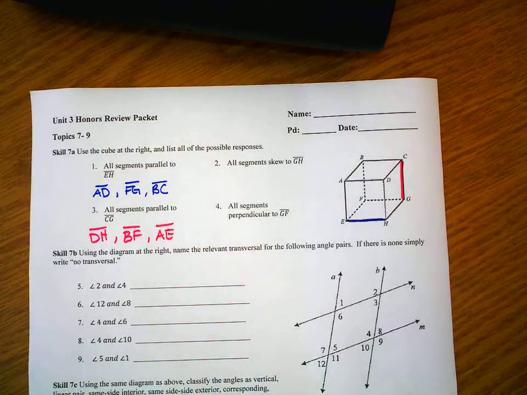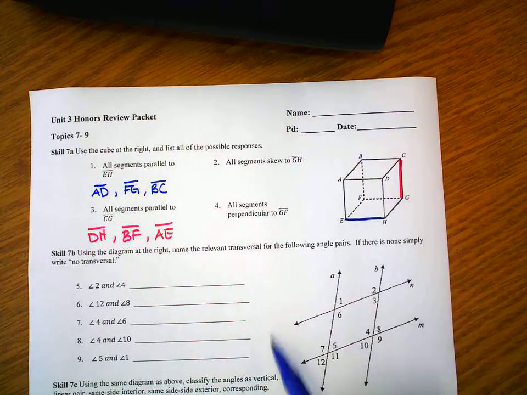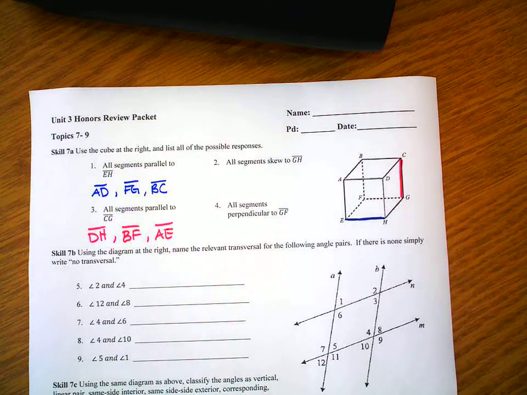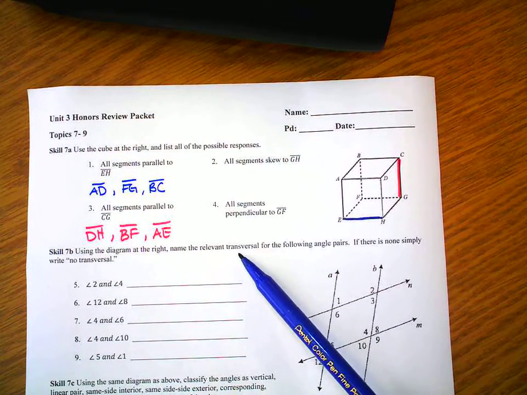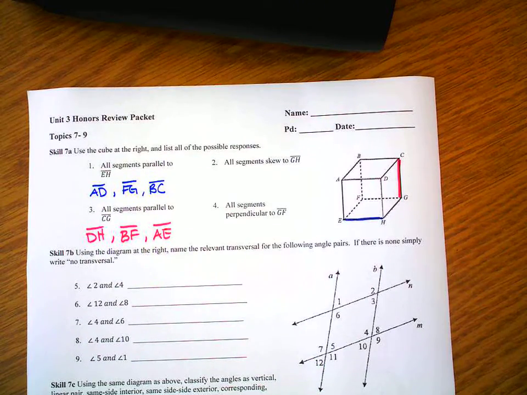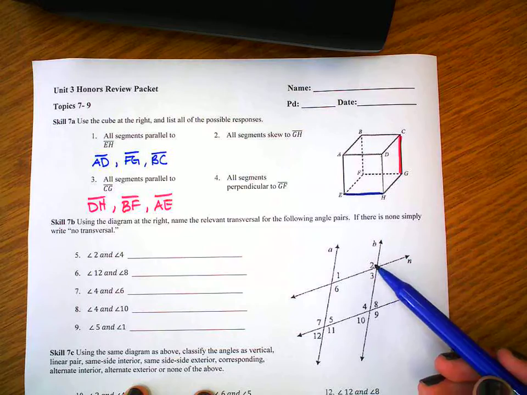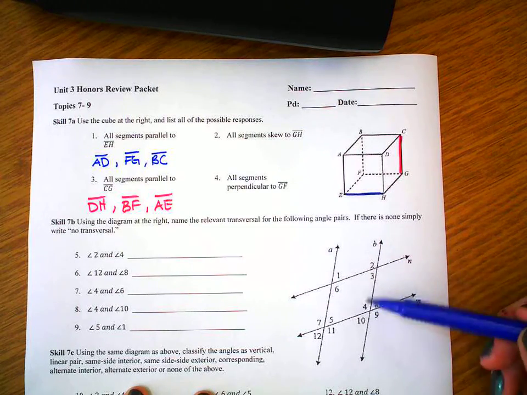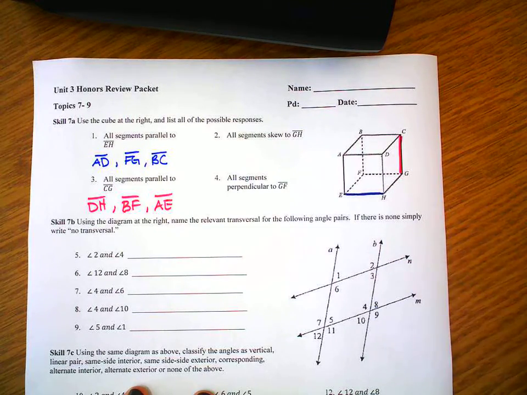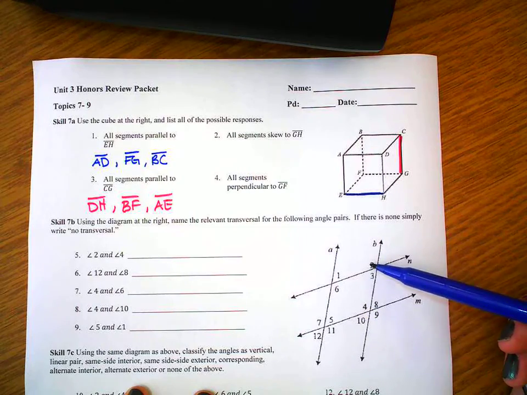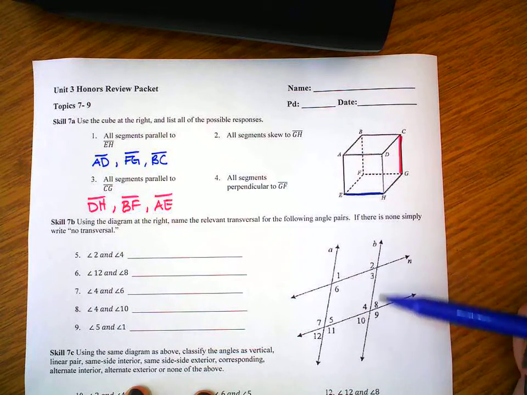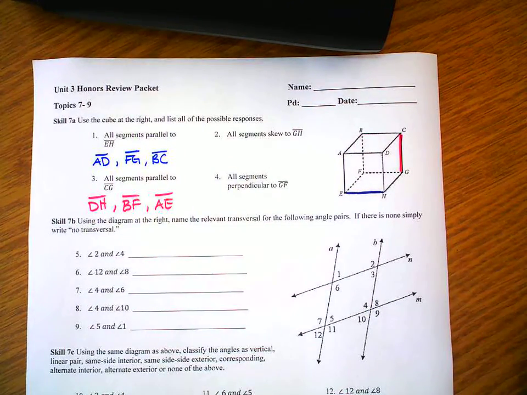Okay, numbers 5 through 9 are using this picture here at the right. So number 5 says, well, first of all, we want to use this diagram to name the relevant transversal, and if there is none, we want to write no transversal. Angle 2 and angle 4. Which line touches both of these angles? That is the relevant transversal. So 2 and 4, line B touches both of those lines.